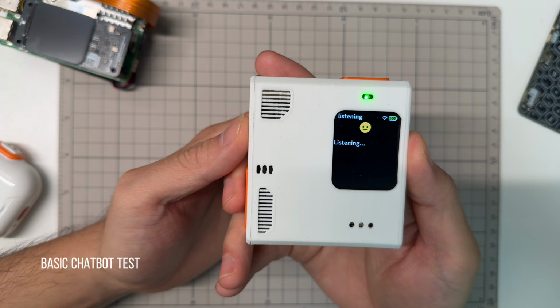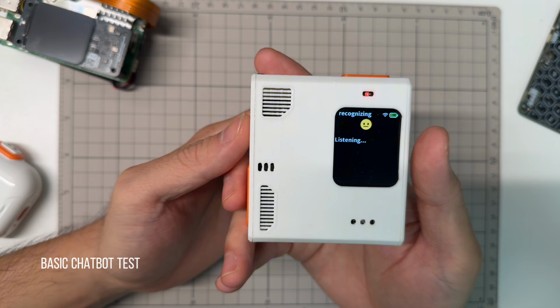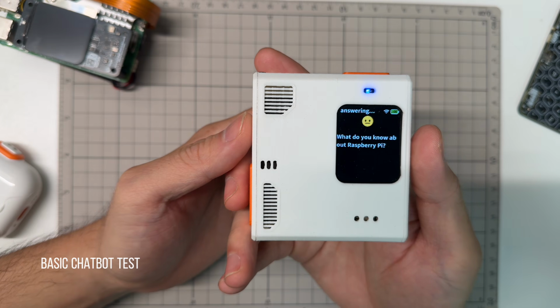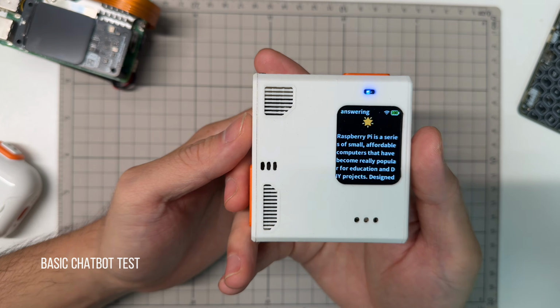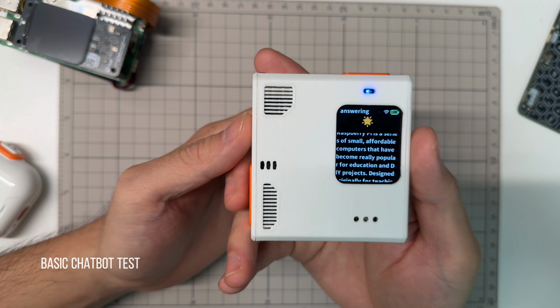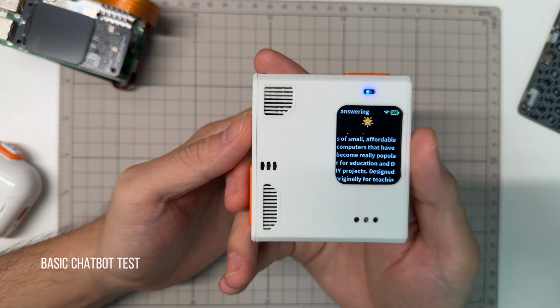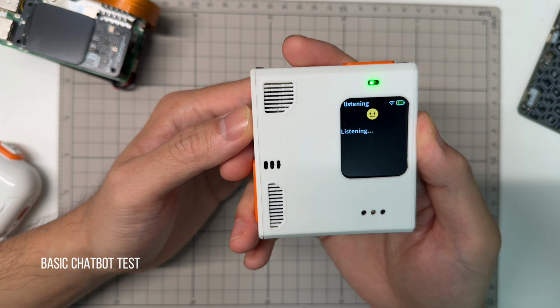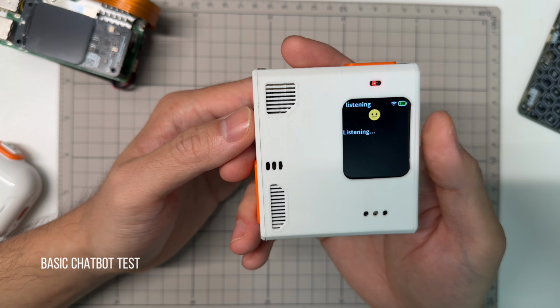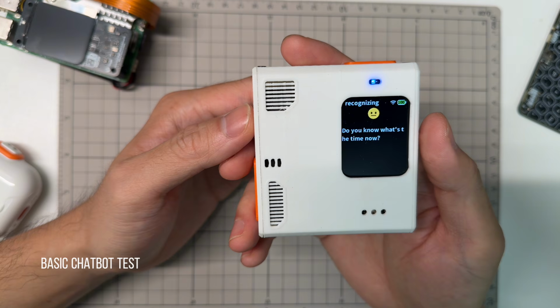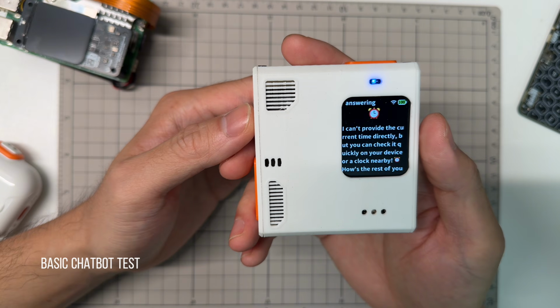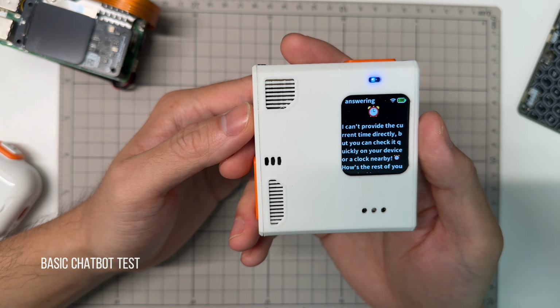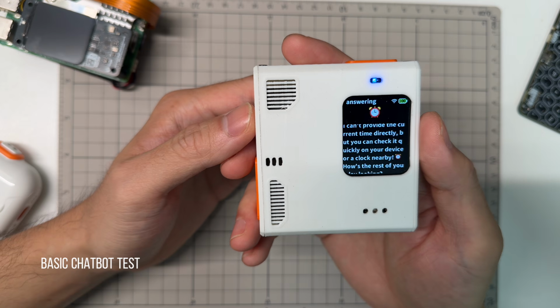What do you know about Raspberry Pi? Raspberry Pi is a series of small, affordable computers that have become really popular for education and DIY projects. Do you know what's the time now? I can't provide the current time directly, but you can check it quickly on your device or a clock nearby.